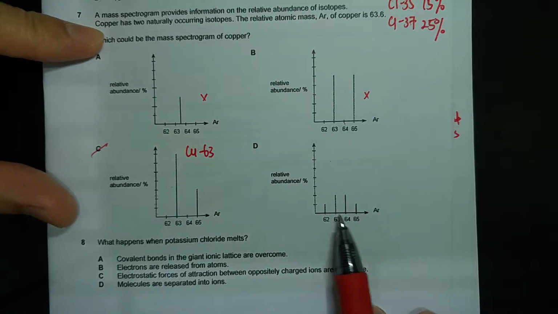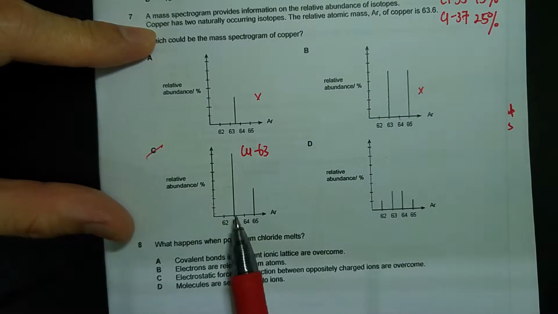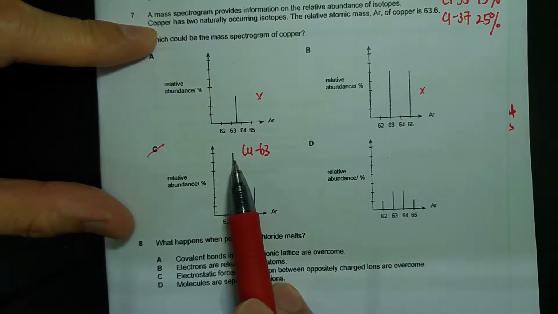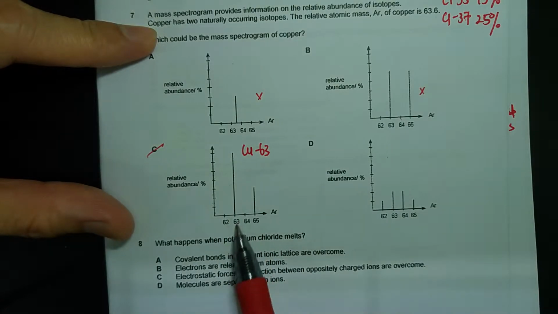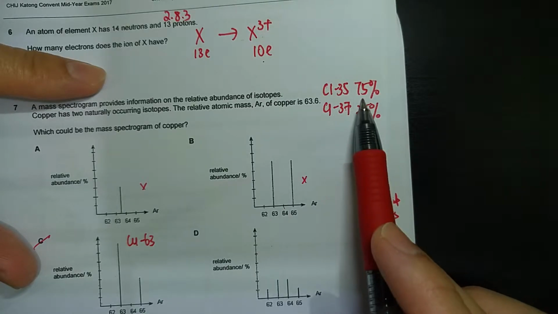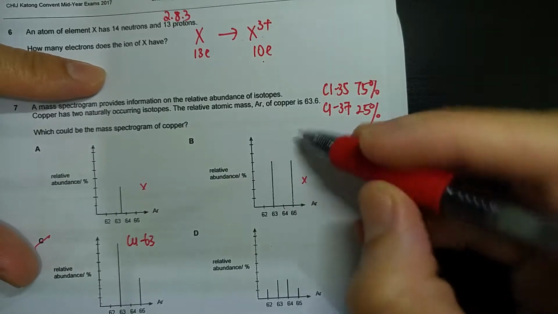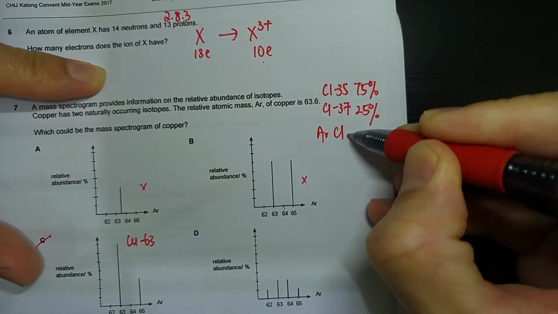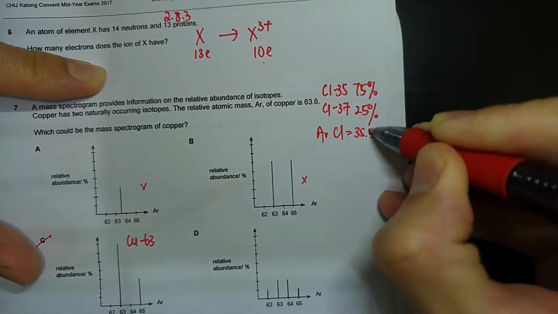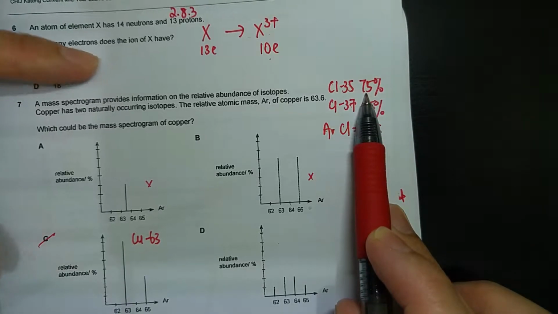Now D cannot be the answer because there are 4 isotopes. For the isotope with a higher abundance, the Ar would be closer to this particular isotope. Just like for example over here, chlorine 35 has a higher abundance, 75%, and chlorine 37 has a lower abundance. That is why the Ar for Cl is 35.5. It's always closer to the isotope with a higher abundance.